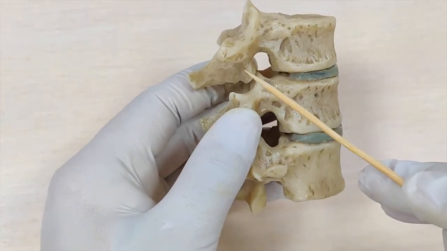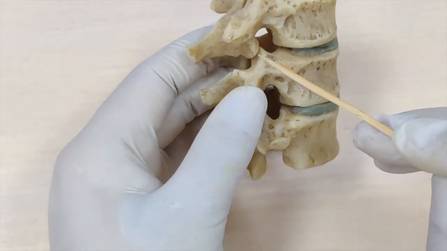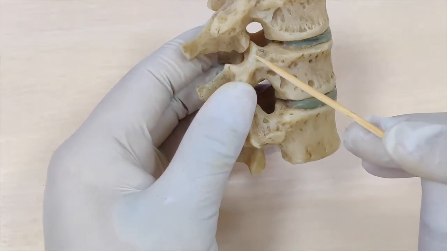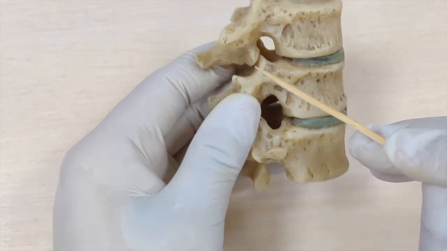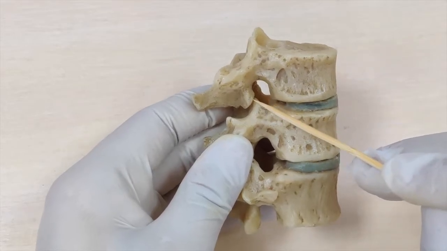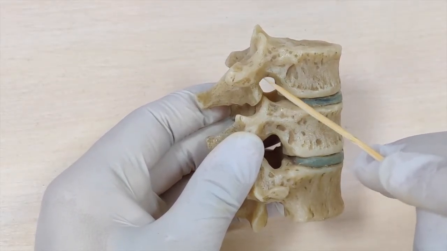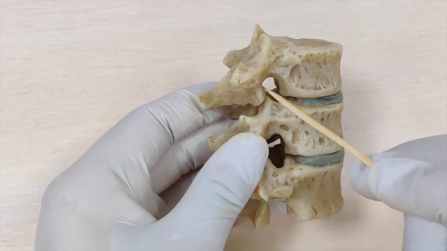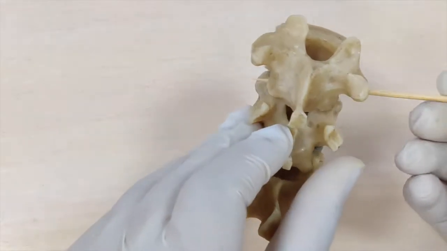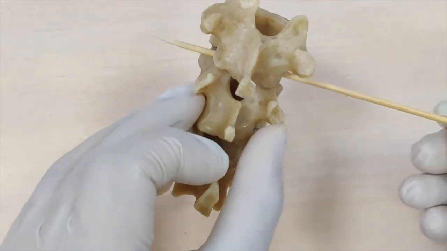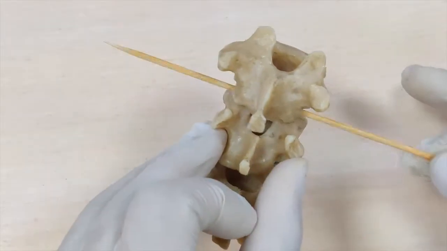When they are connected, you can see here that the articular processes have been connected. This is the superior articular process and this is the inferior articular process, and they have formed an intervertebral foramen. This is the site where the spinal nerves exit the vertebral canal.